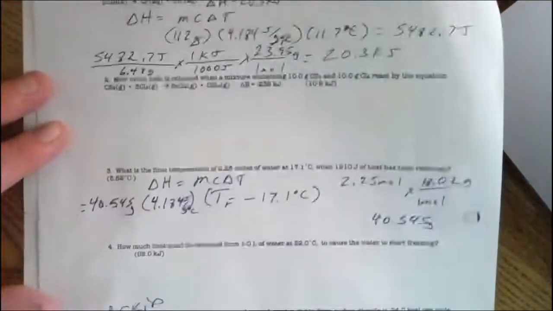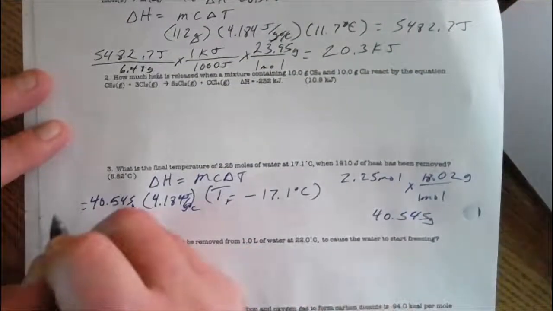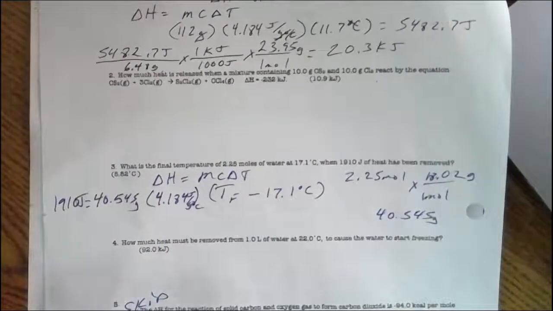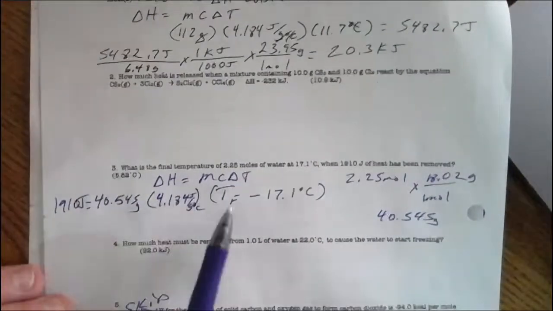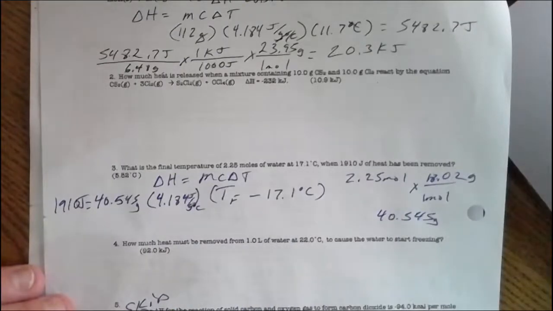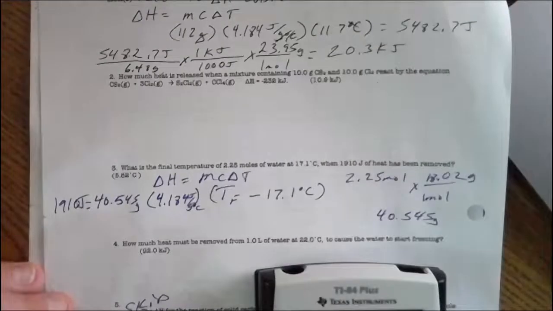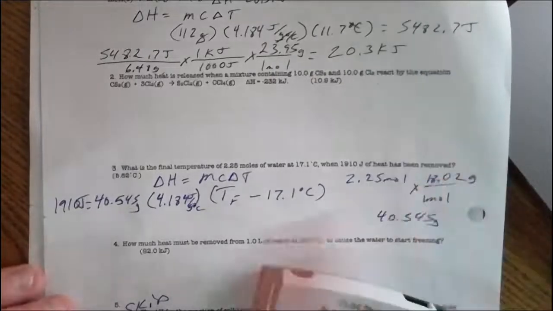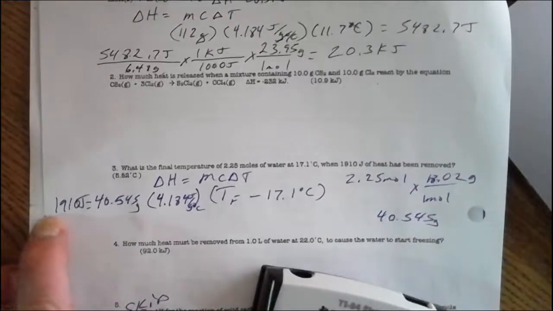We're going to set that equal to the amount of heat, which is 1910 joules. Well, I need to take this times this and multiply it by both of these things, don't I? Since heat is being removed, what would I do to that? This amount of heat is being removed or taken away, so that needs to be negative.